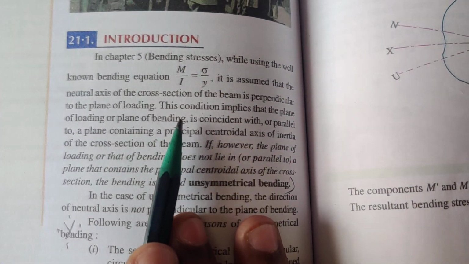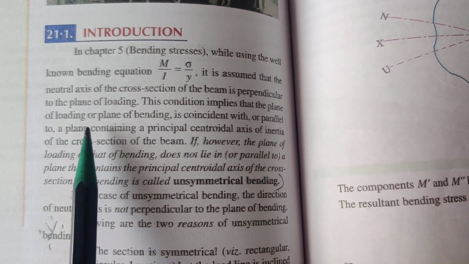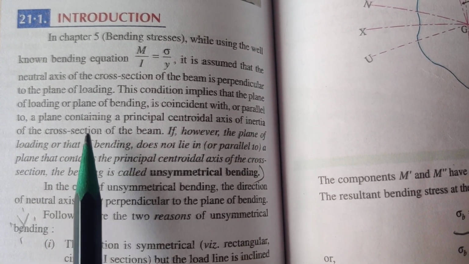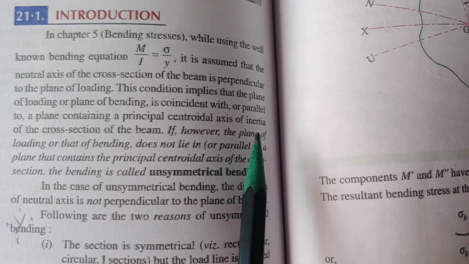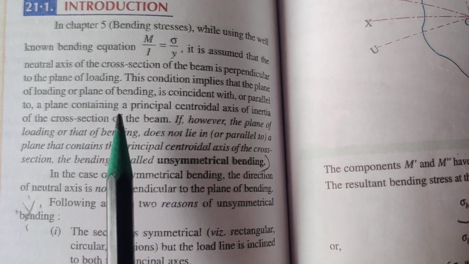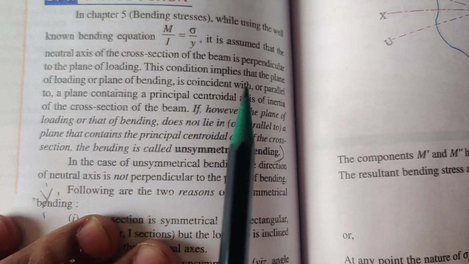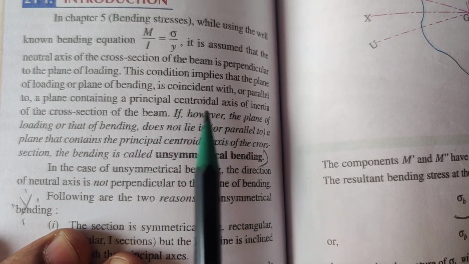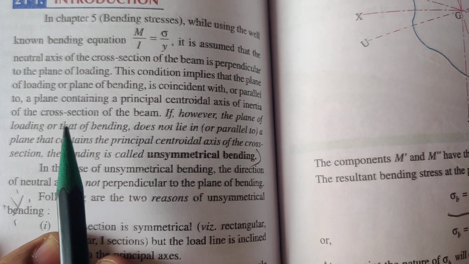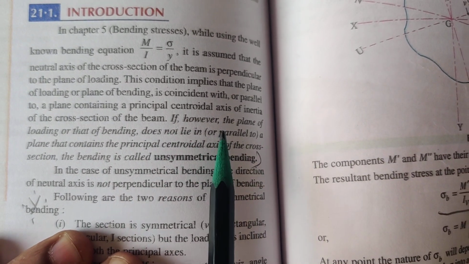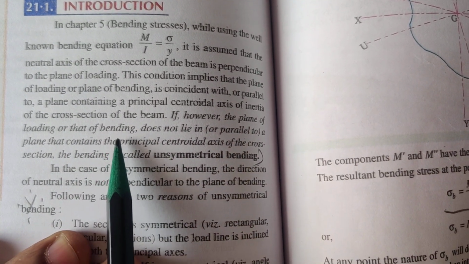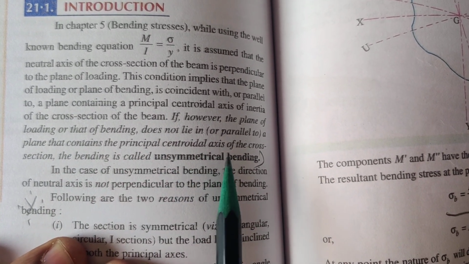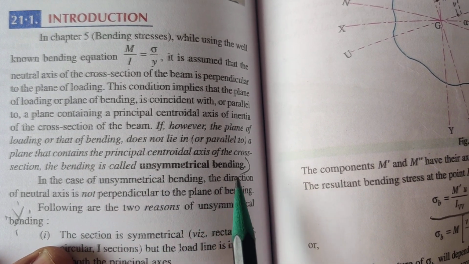This condition implies that the plane of loading or plane of bending is coincident with or parallel to a plane containing a principal centroidal axis of inertia. So what they are mentioning is the plane of bending is parallel to the plane containing a principal centroidal axis of inertia of the cross section of the beam. If, however, the plane of loading or that of bending does not lie in a plane that contains a principal centroidal axis of the cross section, then the bending is called unsymmetrical bending.